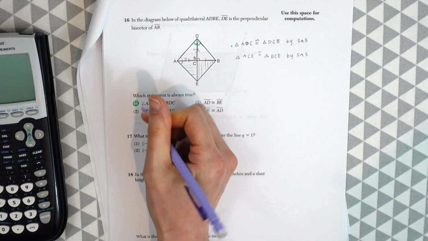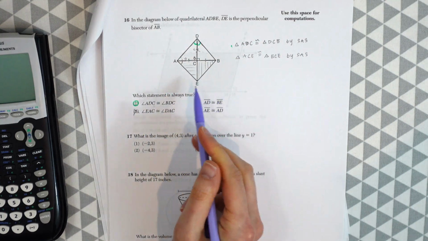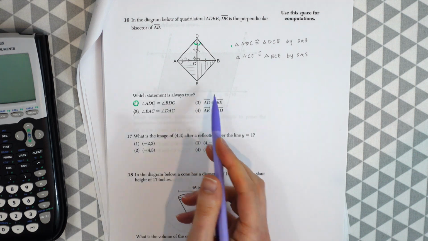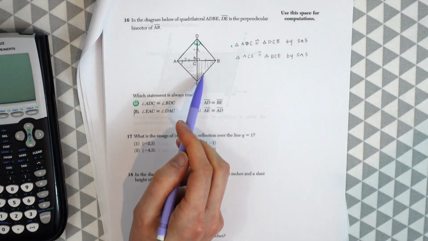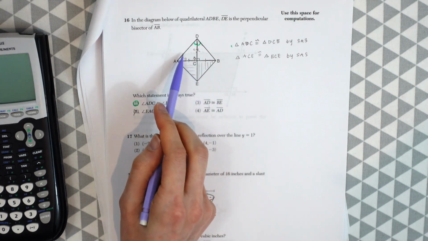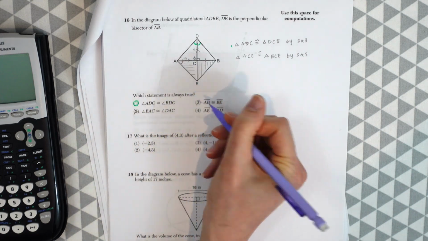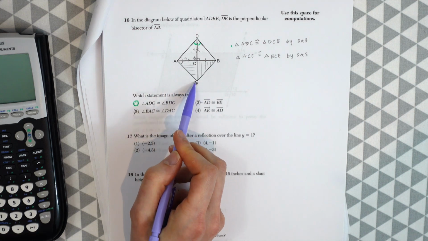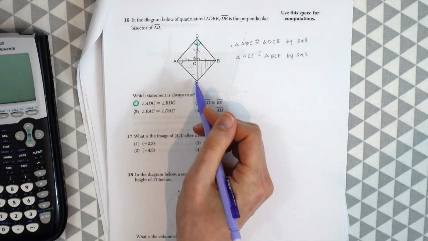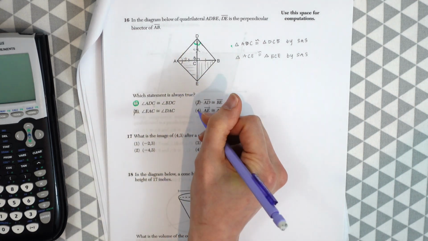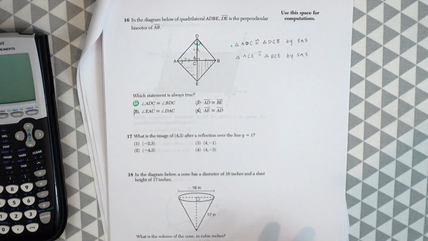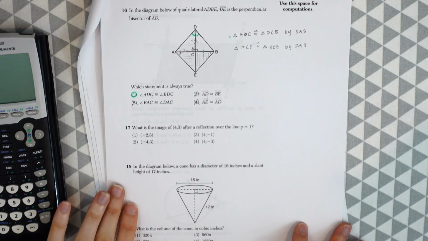So that's why that's not our answer. And the same thing goes for choices 3 and 4. If you look at AD to BE, they're on opposite sides of this shape, of this image, so we're not sure about that. AE to AD, again, one is down here, one is up here, so those are not our answers. So choice 1 is our answer.